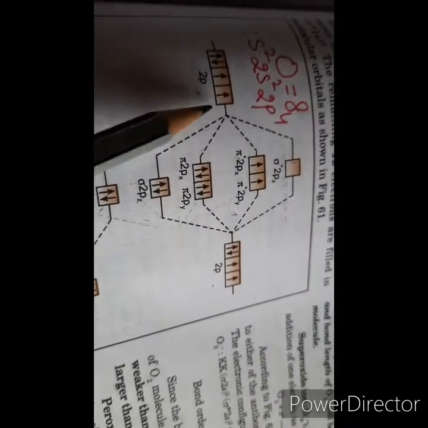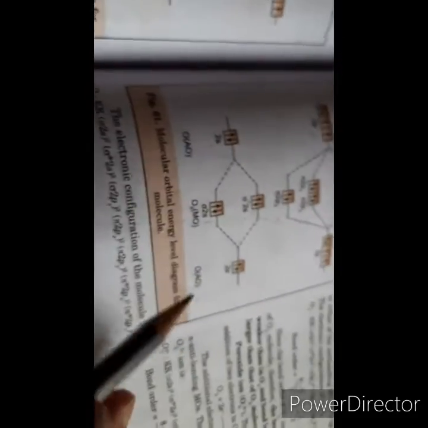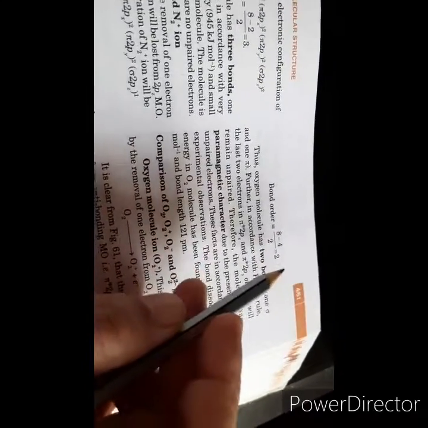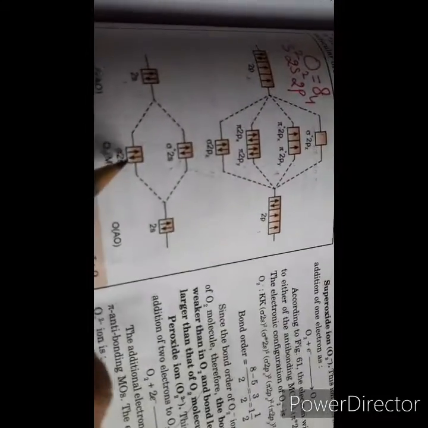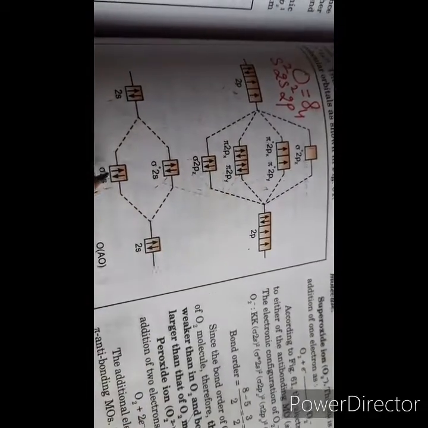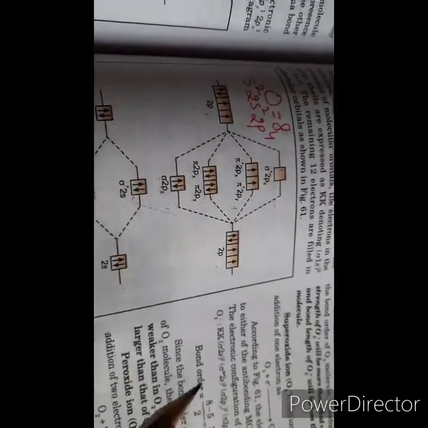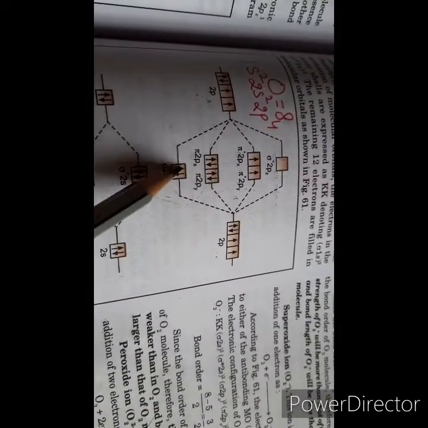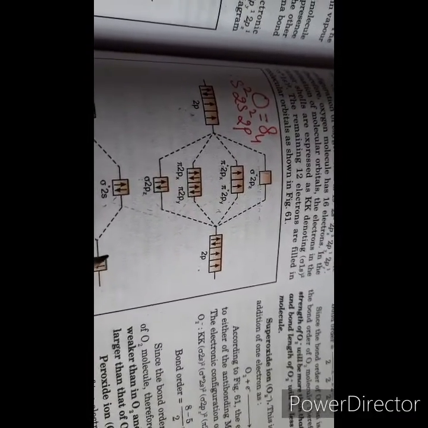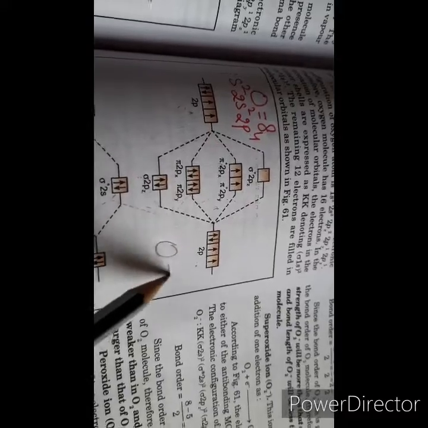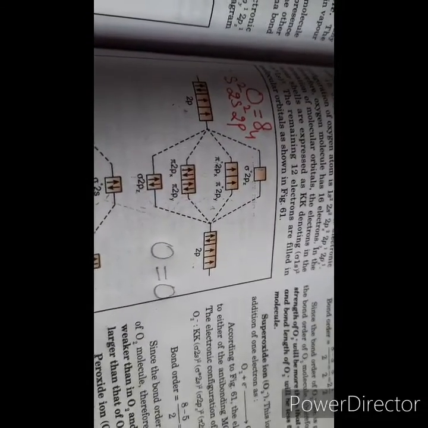Now I have to fill these 8 electrons in these molecular orbitals. So 2, 4, 6, 7, 8. Now let me calculate the bond order. The bond order will be 8 minus 4. Let me show you here. It is 2, 4, 6, 8. These are the bonding orbitals, and 2, 3, 4. These are the antibonding molecular orbitals. So 8 minus 4 over 2, that is 2. That means the bond order is 2, which shows that oxygen has a double bond, right?